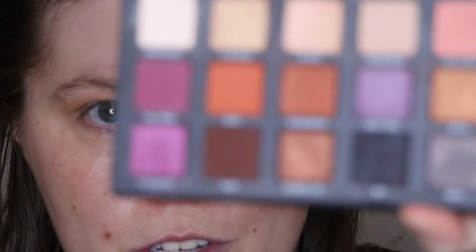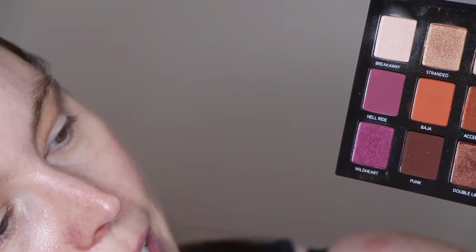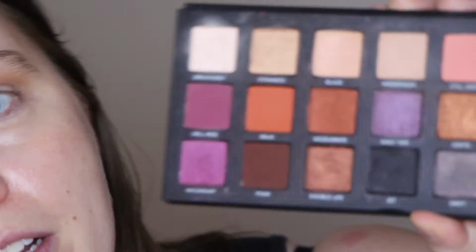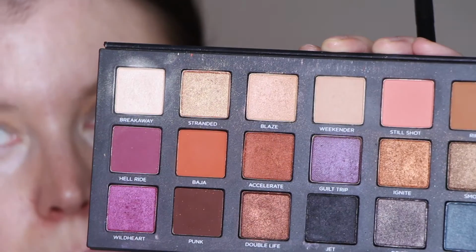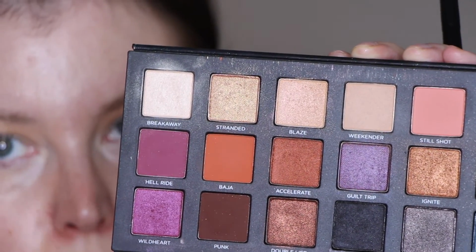I am a bit pale to be wearing Ignite. Sorry, to be wearing Accelerate. However, Steel Shot and Ignite might work really well for me. We can play with those. The other thing I want to play with is the yellow pressed pigment.